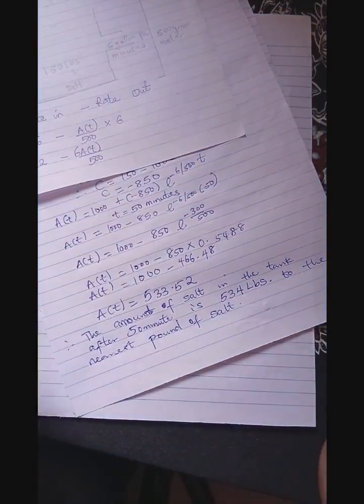This is what we call a mixing problem in mathematics.